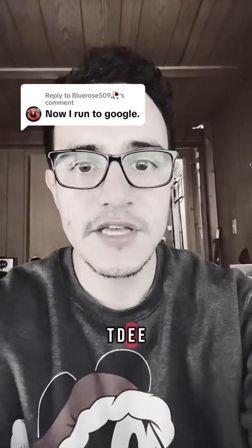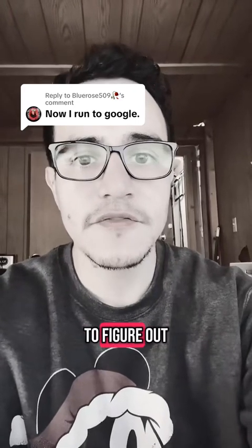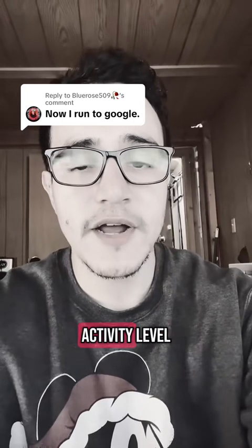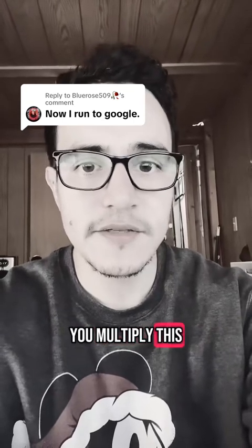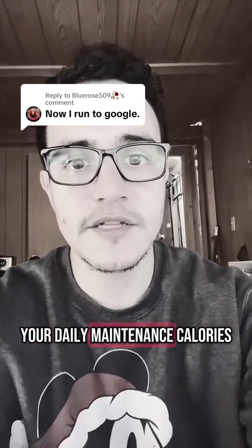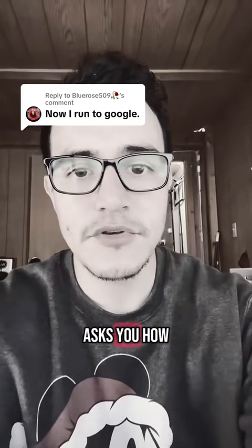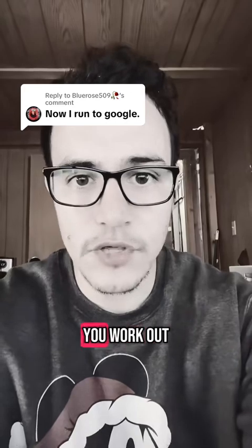If you use TDEE, then the next step would be to figure out what your activity level is per week and then apply the multiplier to that. Depending on your activity level, it'll give you a multiplier, and you multiply this to your BMR, which gives you your daily maintenance calories. Now, the reason I don't like this is because it asks you how many days a week you work out, not how many hours a week you work out.